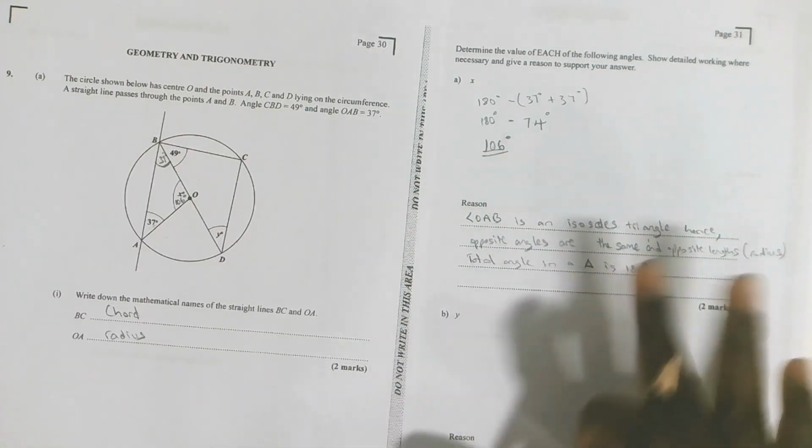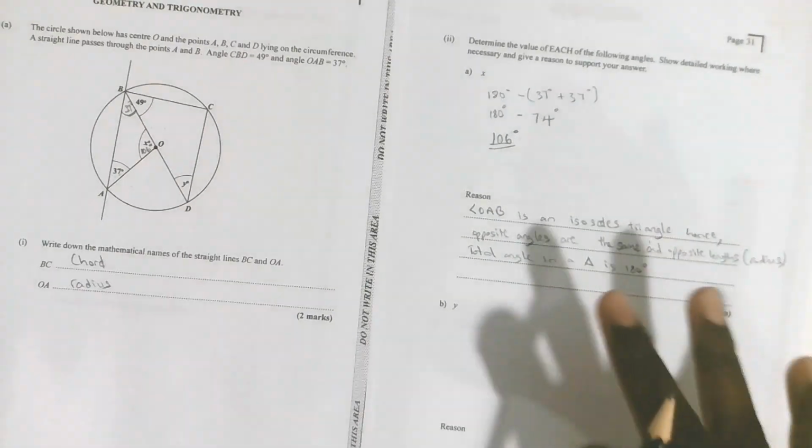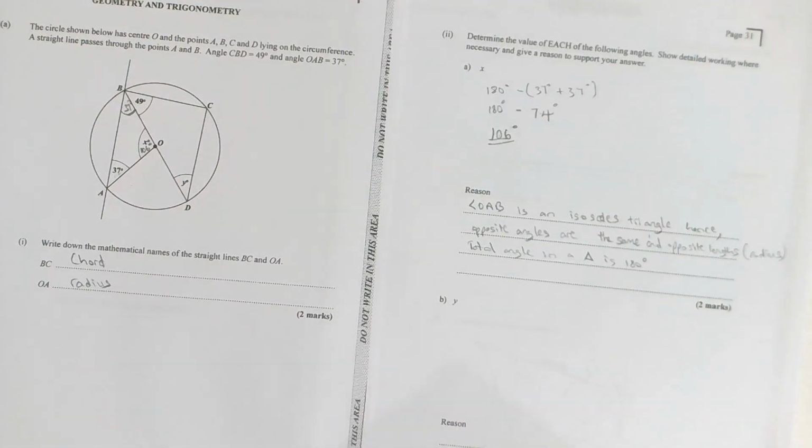Some reasoning along these lines would give you 2 marks.